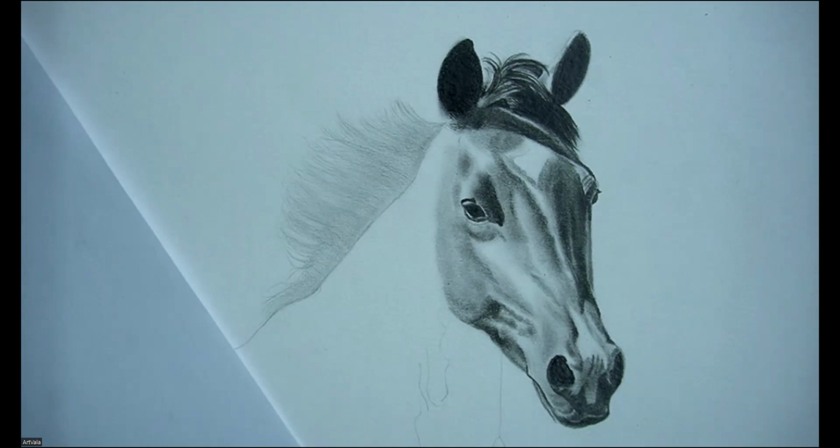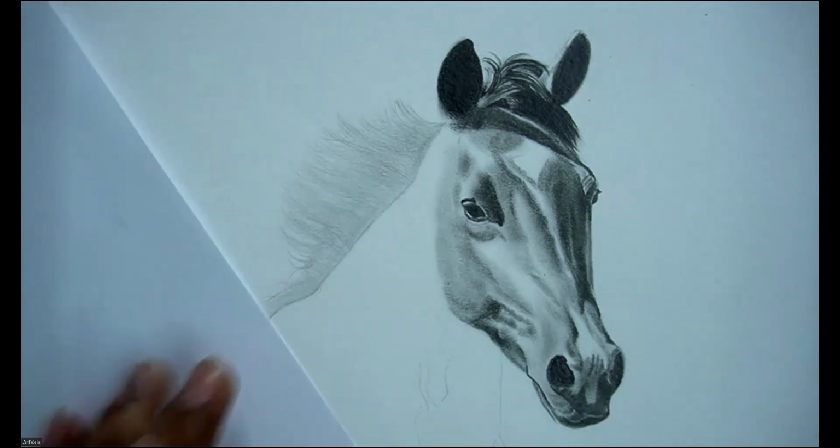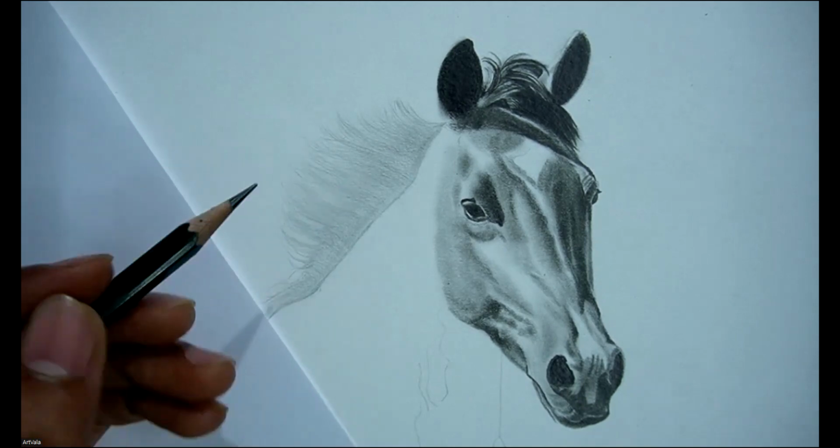So now I'm going to use 4B. With the help of the 4B pencil, I will just make it sharp first. And then we'll create the hair.